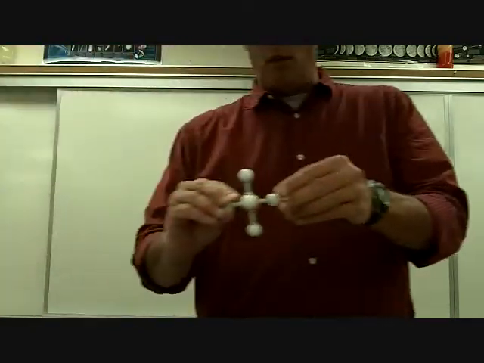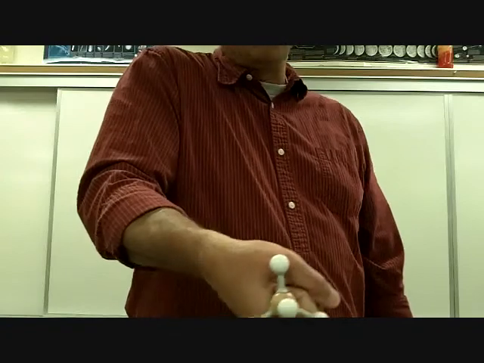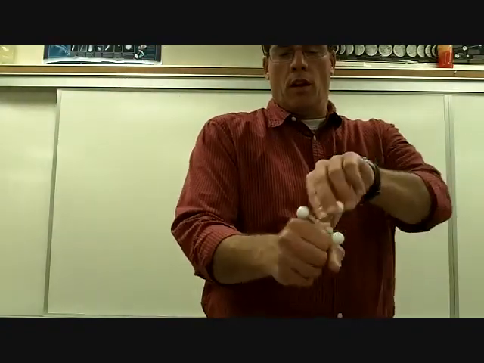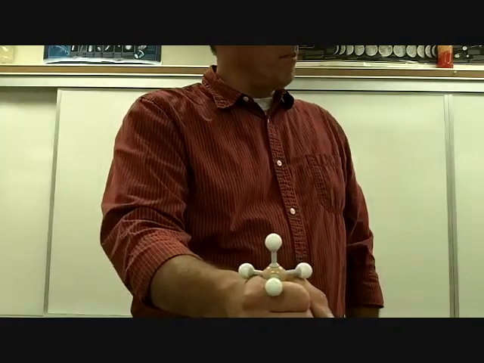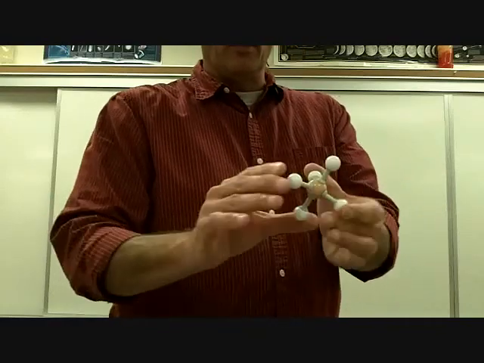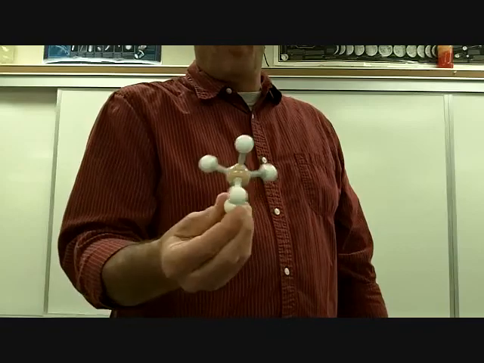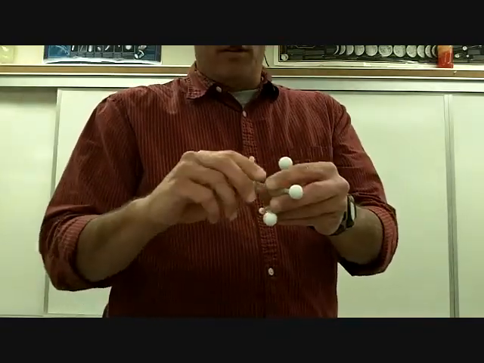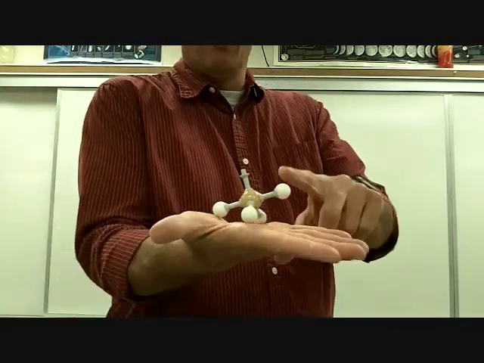The next one is trigonal bipyramidal. They call it trigonal bipyramidal because it forms a triangular-base pyramid, and you have two of them. Now, when we look at this, what's my potential? 5. So I've got five external atoms. If I have one lone pair, what's the name? Seesaw.